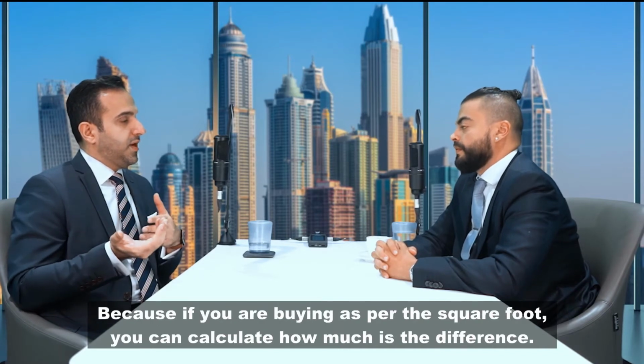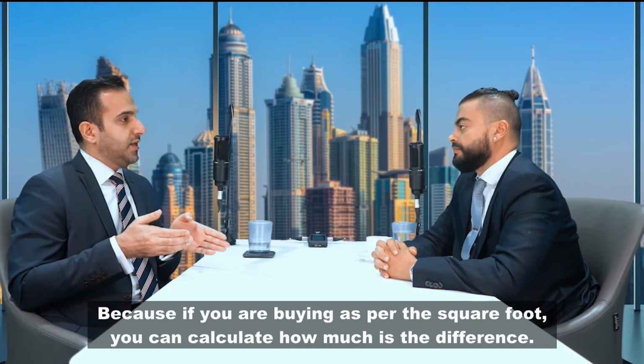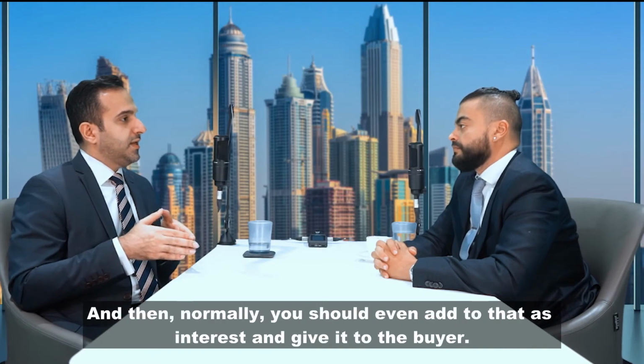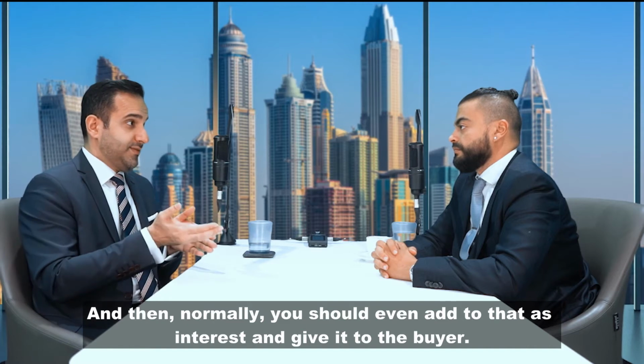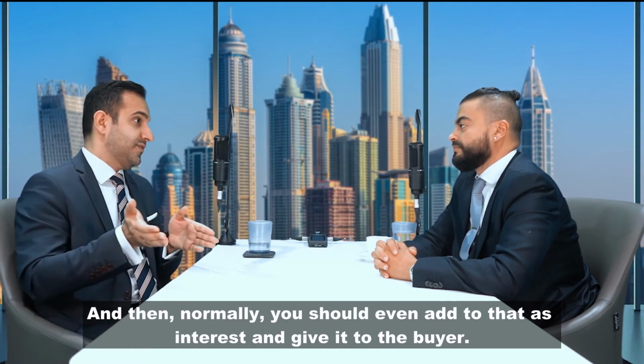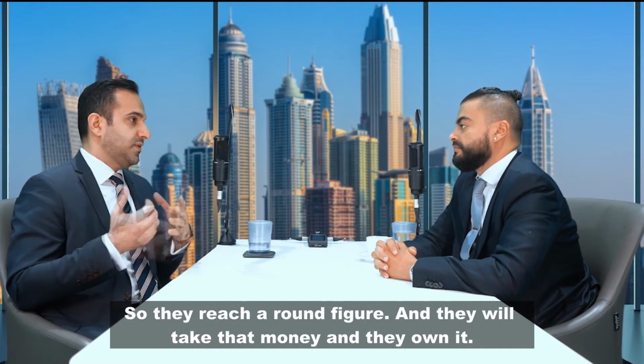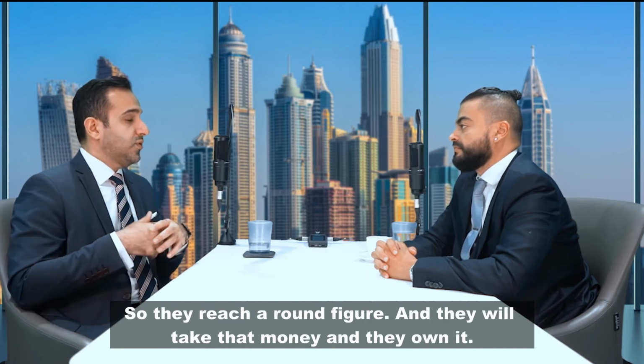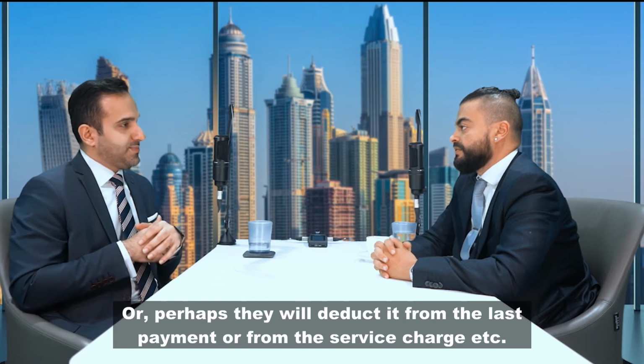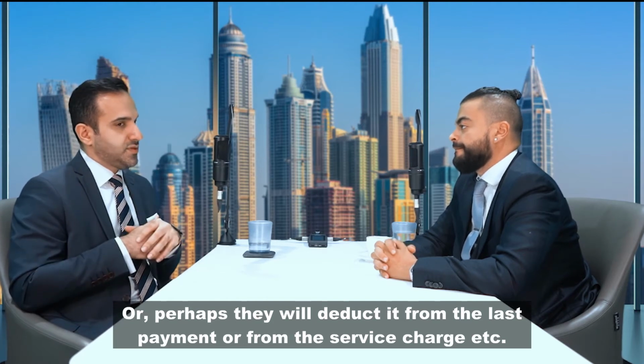Okay. Because if you are buying as per square foot, you can calculate how much is the difference. And then normally you should even add to that an interest and give it to the buyer. So they reach around a figure and then they will take that money and they own it. Or perhaps they will deduct it from the last payment, or from the service charges, etc.